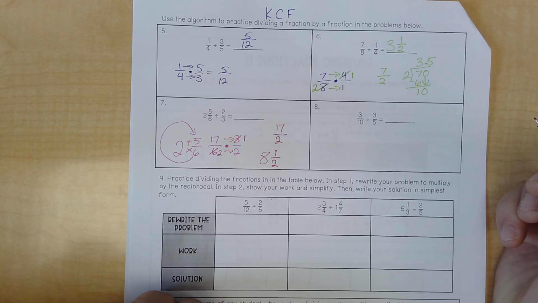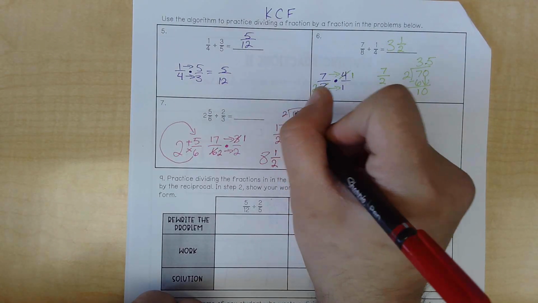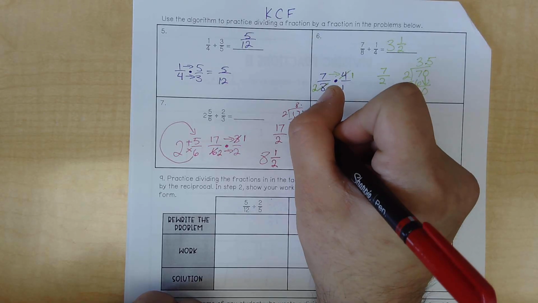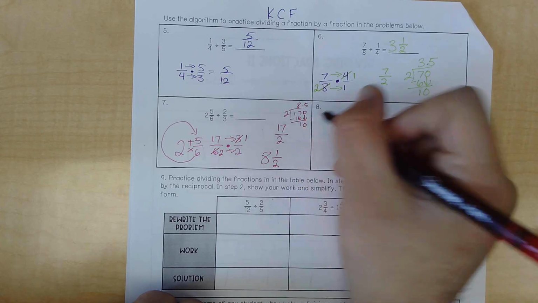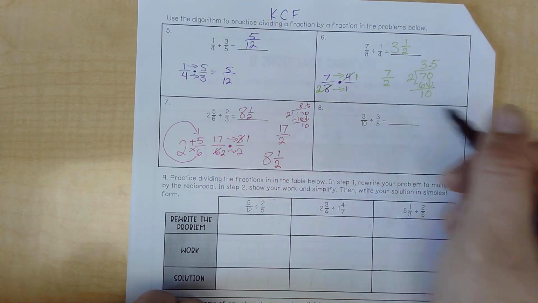Sorry. All right, 17 divided by 2. Is that right? 2, 8, 16, 1, 0. Yeah, I'm right. Cool. Sorry, I had to double check. So our answer for this one is 8 1/2.